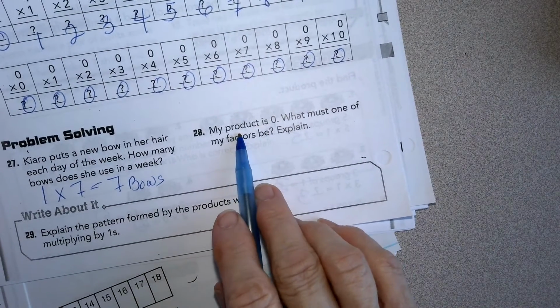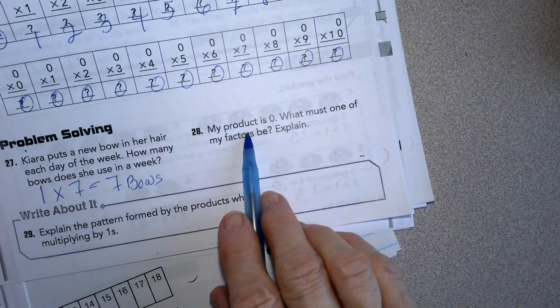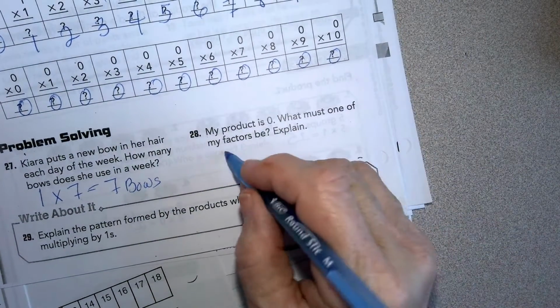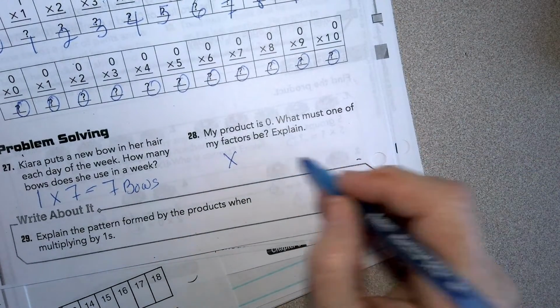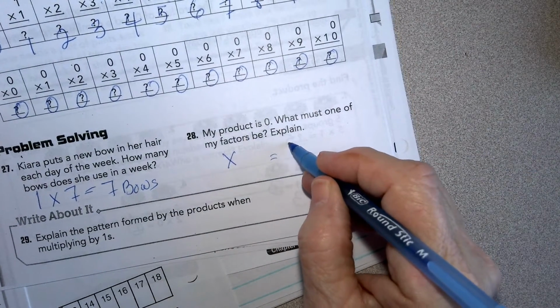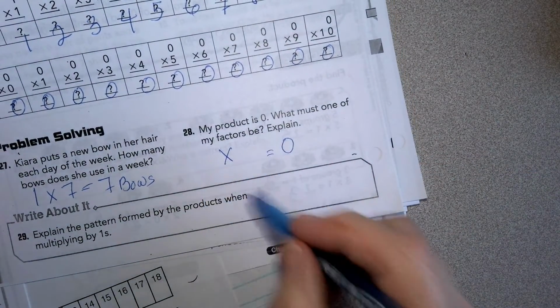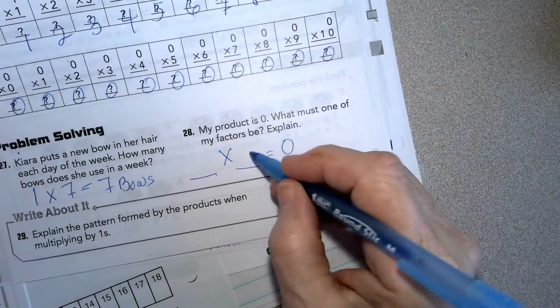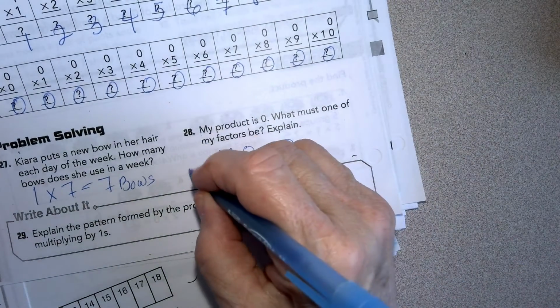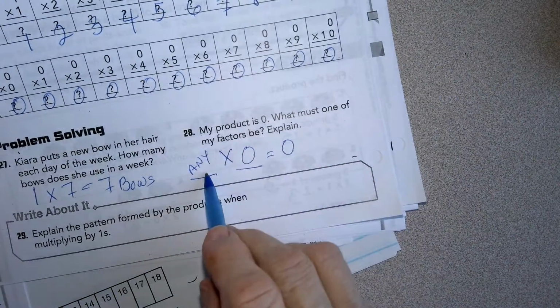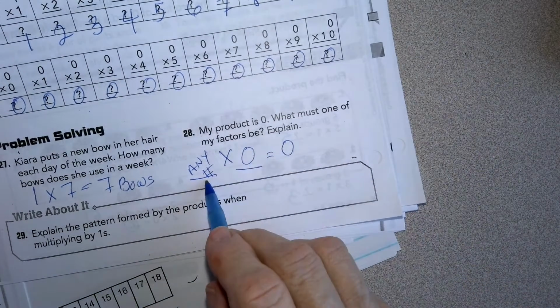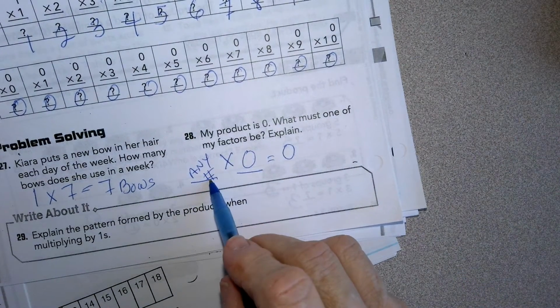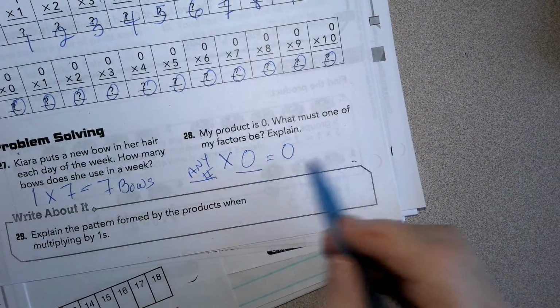My product means the answer when I multiply. So I've multiplied something and I get a 0. What does one of these numbers have to be to get a 0? 1 has to be a 0. And the other number could be any number. Any number could be a billion. Any number, you're right, times 0 is going to be 0.